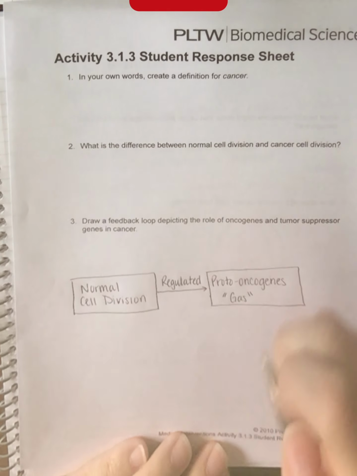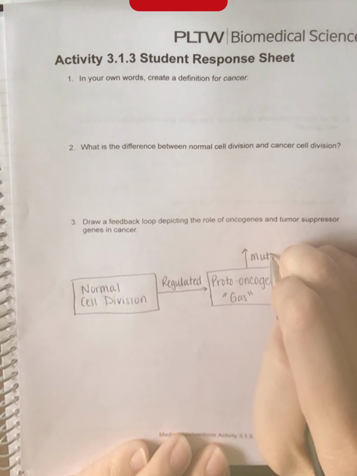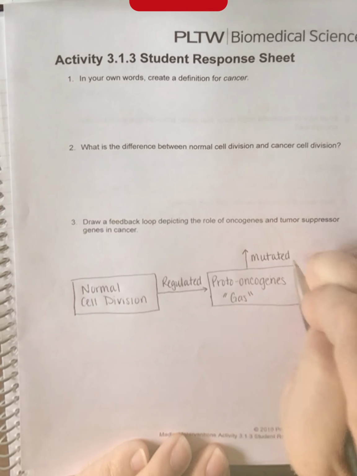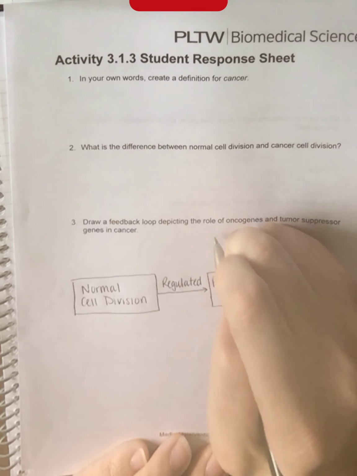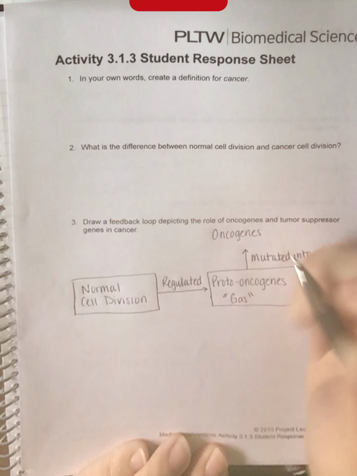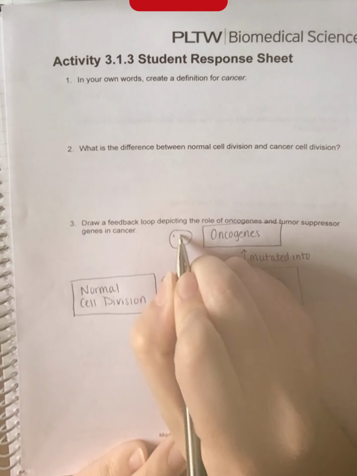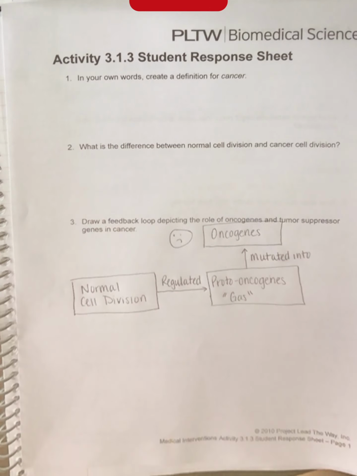But sometimes those proto-oncogenes can become mutated into what we call oncogenes. I'm going to put a little sad face because this is the bad one. We don't want those oncogenes. So if the proto-oncogenes become oncogenes, it's analogous to that gas pedal being stuck down.